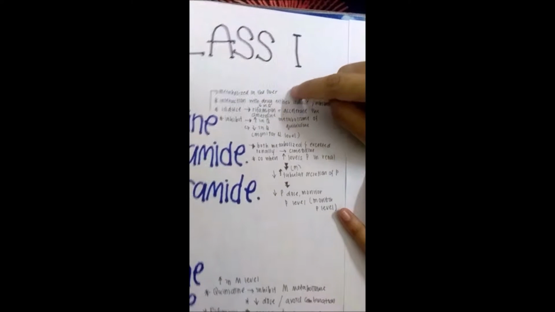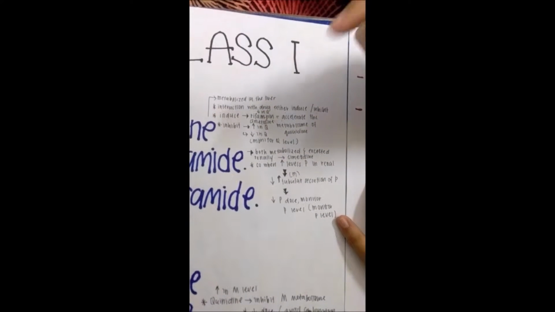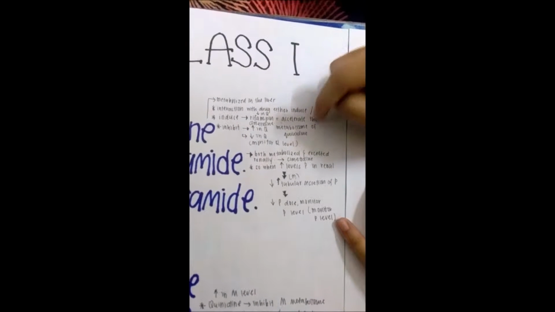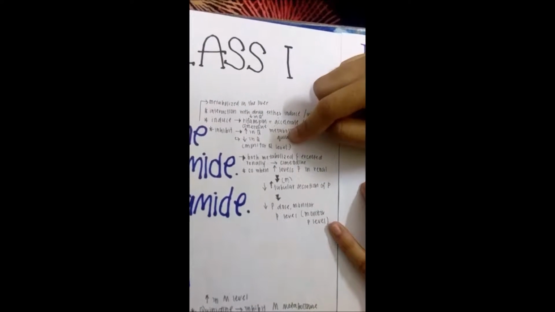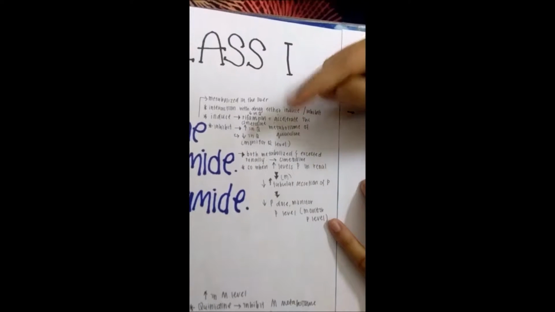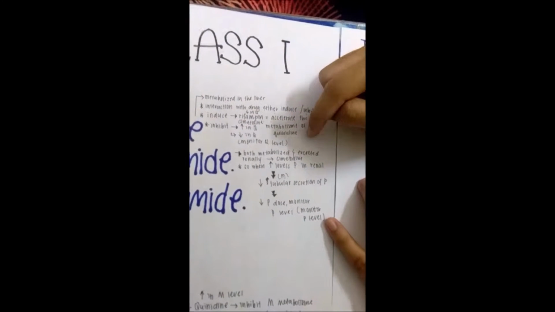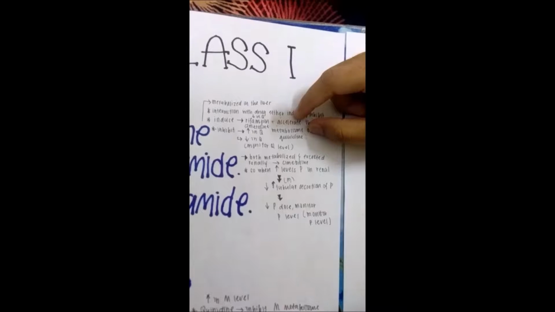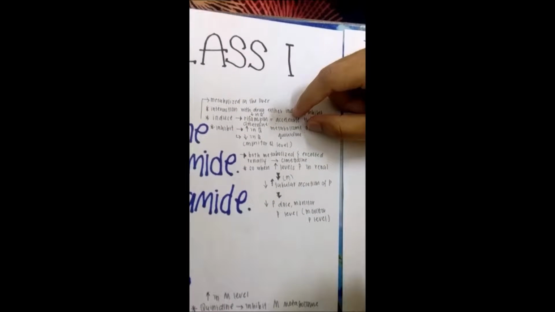For quinidine, the drug interaction is either inducing or inhibiting. When the level of quinidine is low, rifampin will help to accelerate the metabolism of the quinidine, so it will overcome the dose of the quinidine.